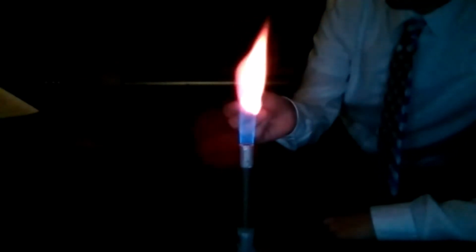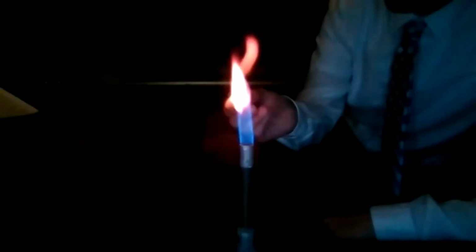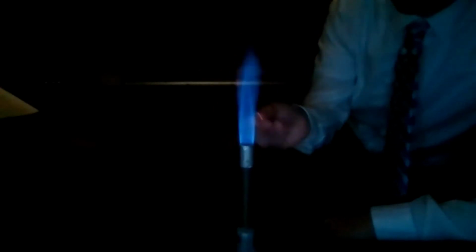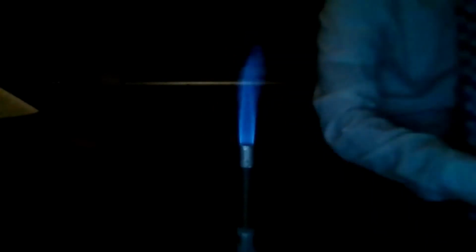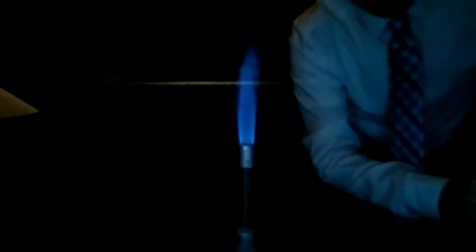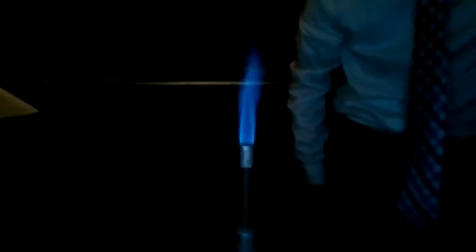Woo. Starting to smoke up over here. What do we want to do next? Wait, was lithium pink? Yeah, it was that pink magenta color.